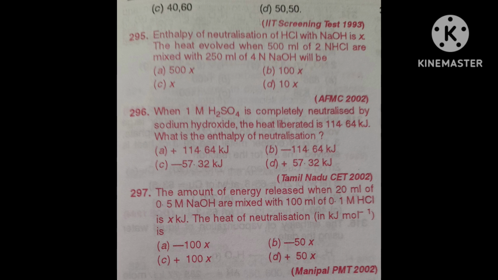Heat liberated, actually they have given 114.64, that is in minus. You remember, heat liberation means always it is minus, delta H is minus. Okay, that is due to 2N meaning 2 gram equivalent weight. Then for 1 gram equivalent weight, how much? Just divide by 2. Now the next question I am reading.